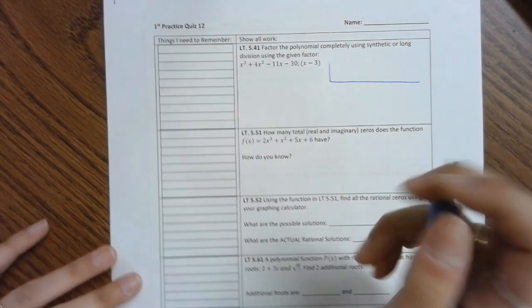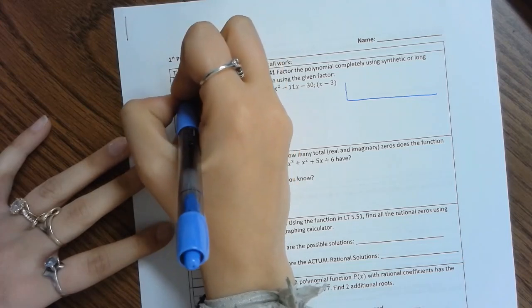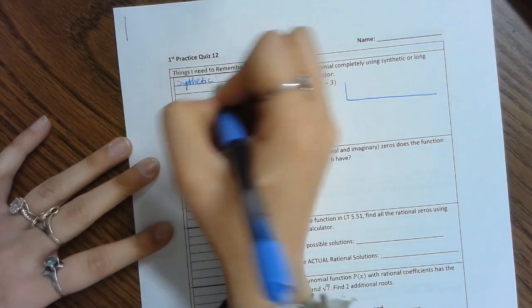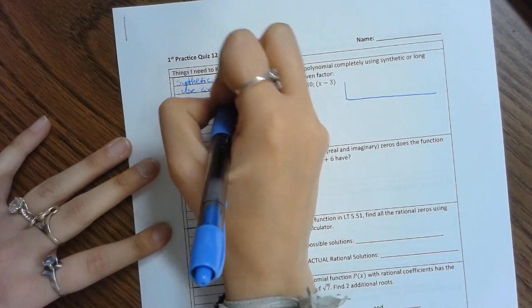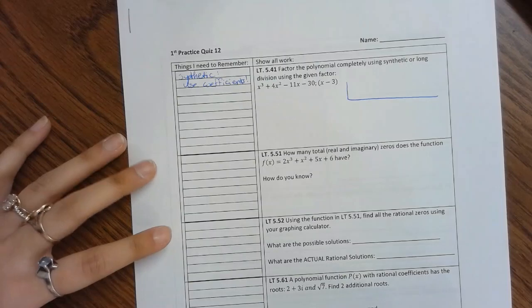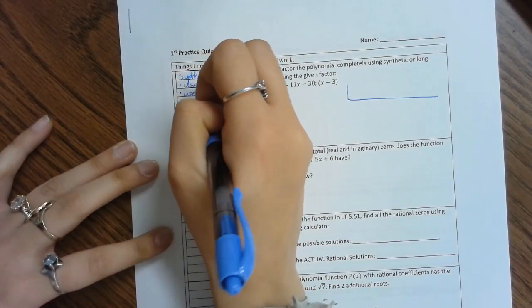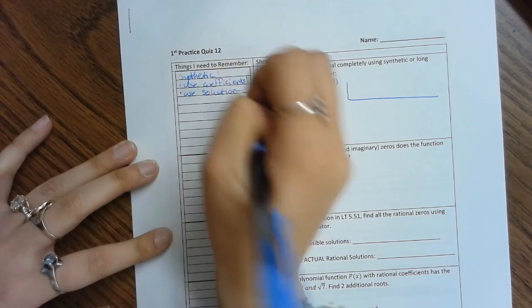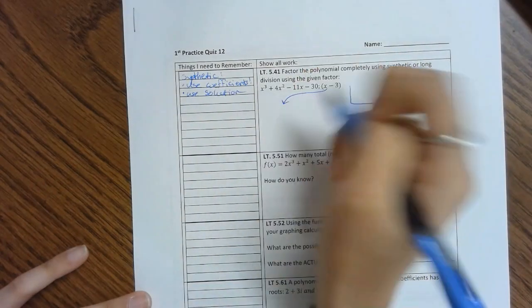And remember, for synthetic division, we use coefficients. Coefficients are the numbers in front. And then for synthetic, we also use the solution, not the factor. Right? So here's the factor.